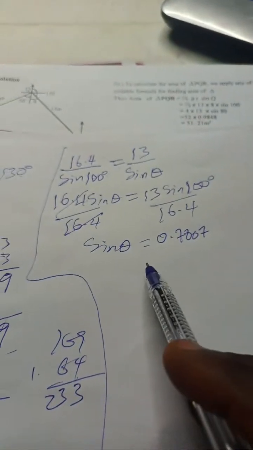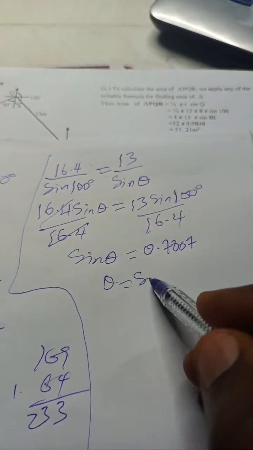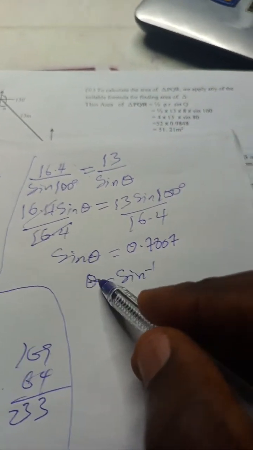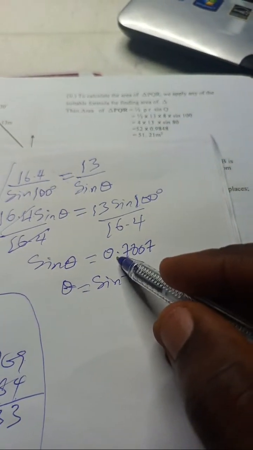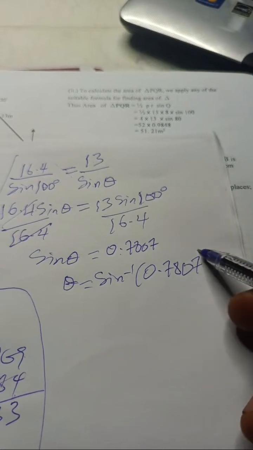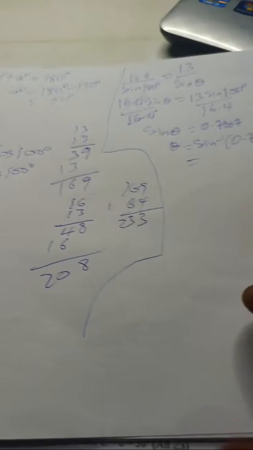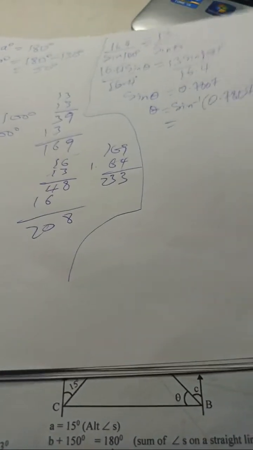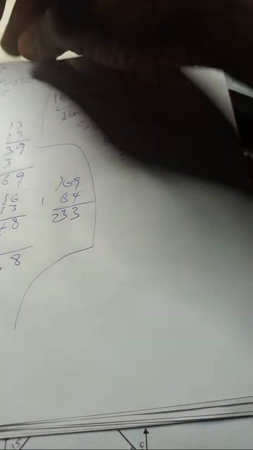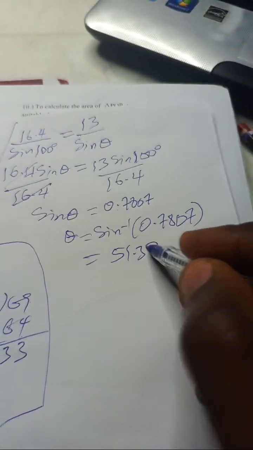Now to do this we have to find our theta. Theta will be arc sine of 0.7807. So what do we get at the end of the day over there? Our final answer will be 51.3 degrees.